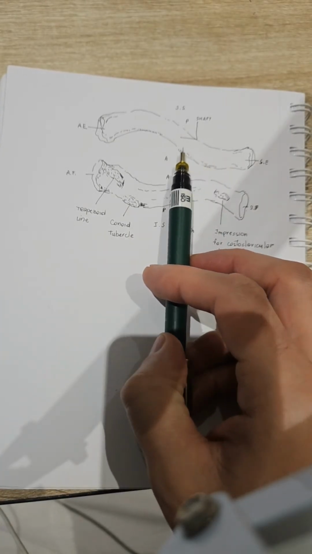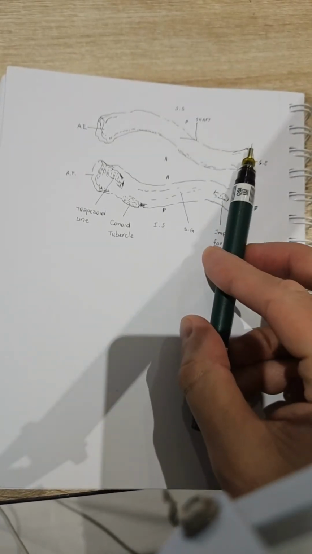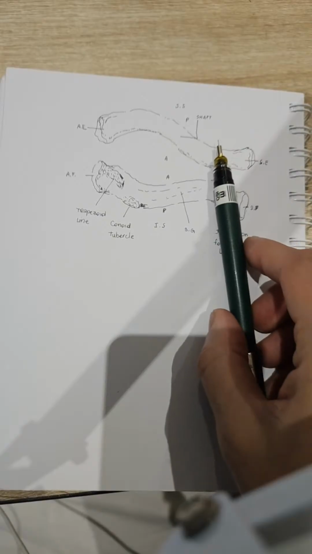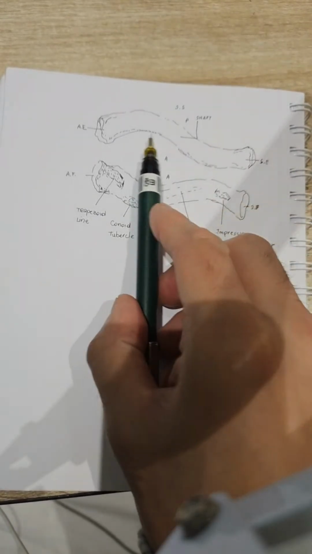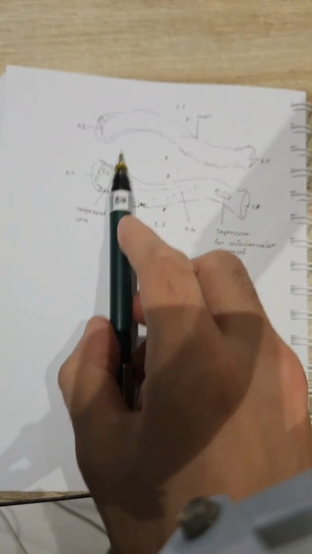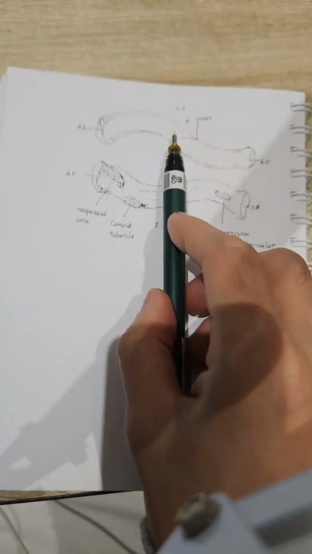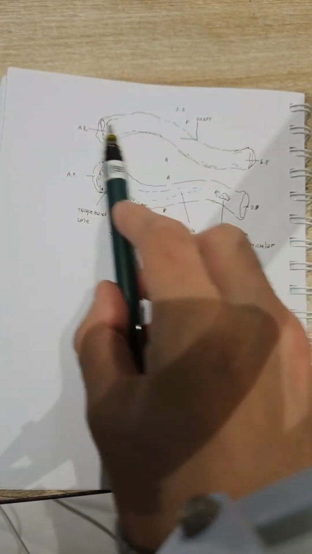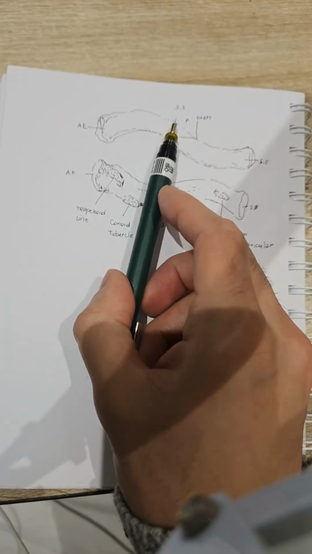We have the inner curve, where the concavity faces posteriorly, and we have the outer curve where the concavity faces anteriorly. And the superior aspect here, superior-inferior, we can say, is more flat.